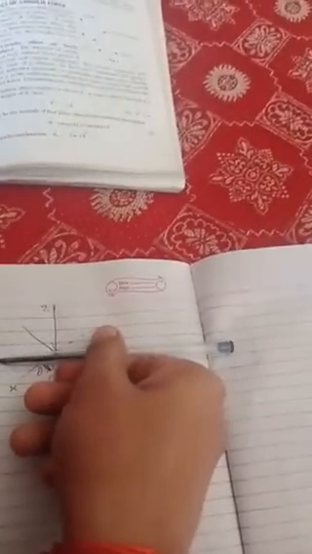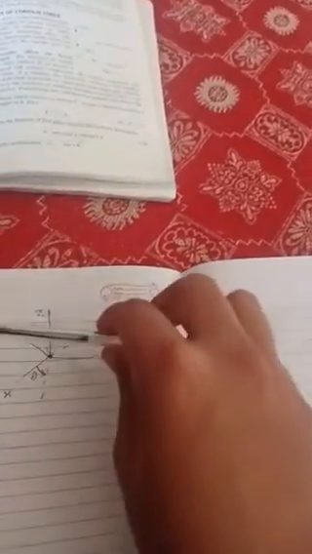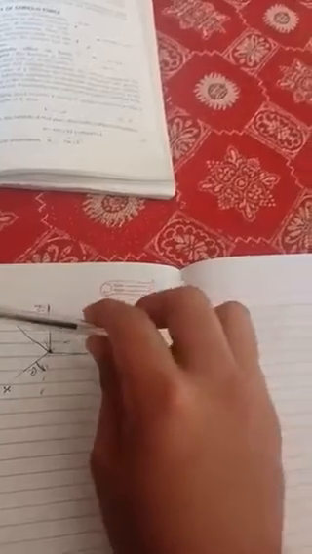These are the y axis, x axis and z axis. The x axis is like this and rotating like this, so the z axis is like this, rotating into the plane. So this is clockwise rotation.